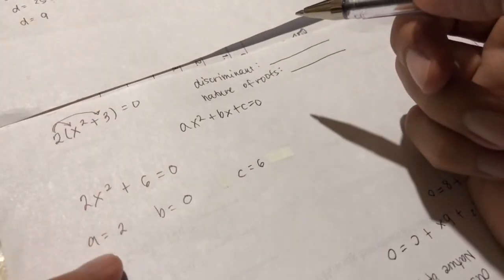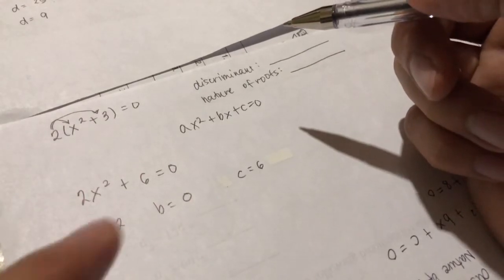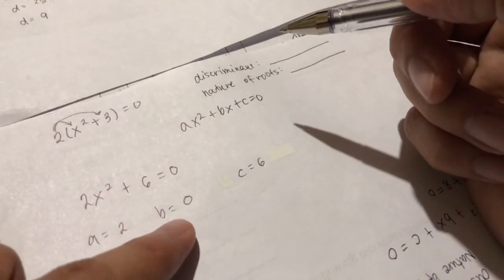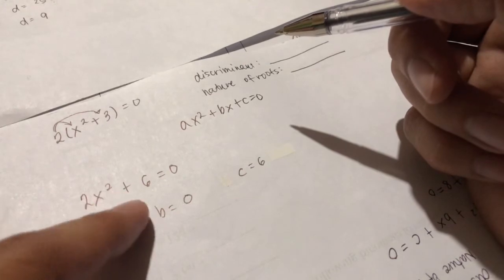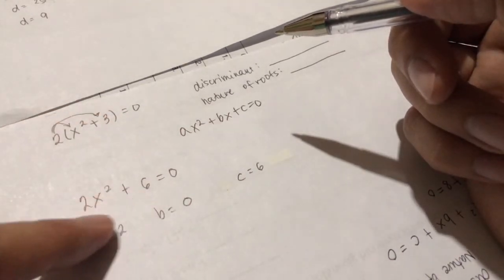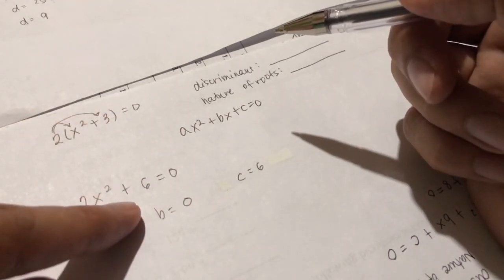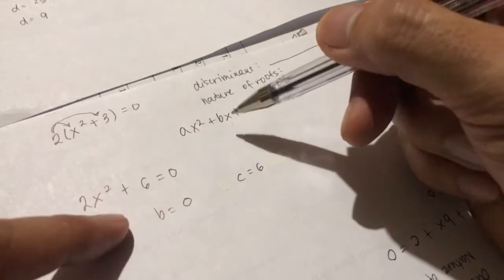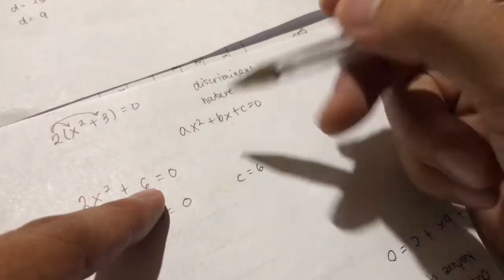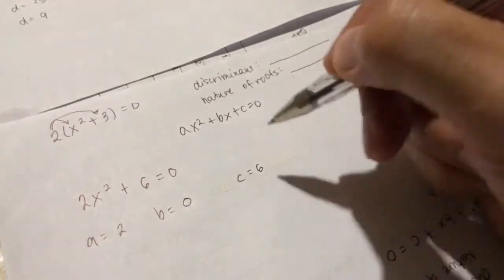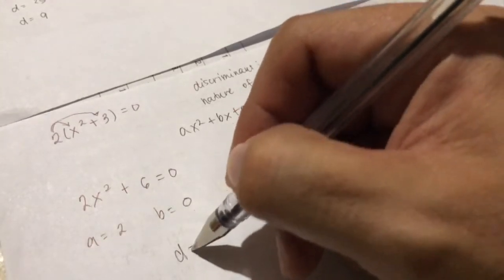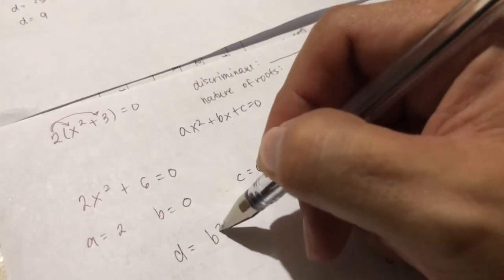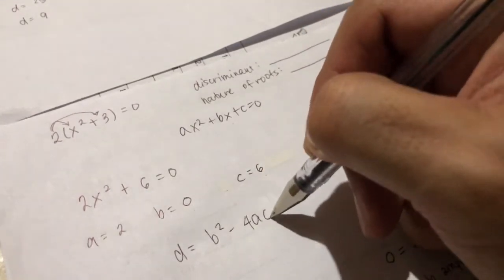So yon ang ating value ng A is 2, B is 0, just because if you're going to look at our equation here, wala na po yung ating linear term or yung katabi ng x. So automatic 0 siya, and our constant term is C. Apply the formula. Discriminant D is equal to B squared minus 4AC.